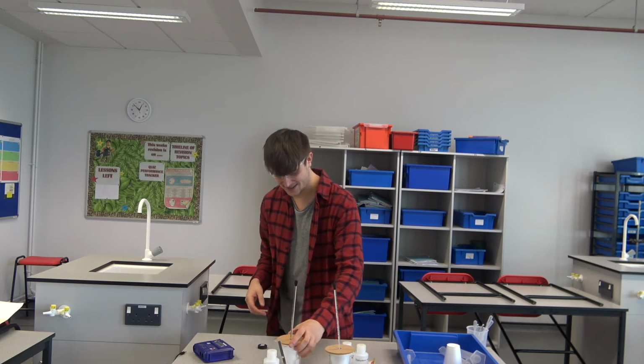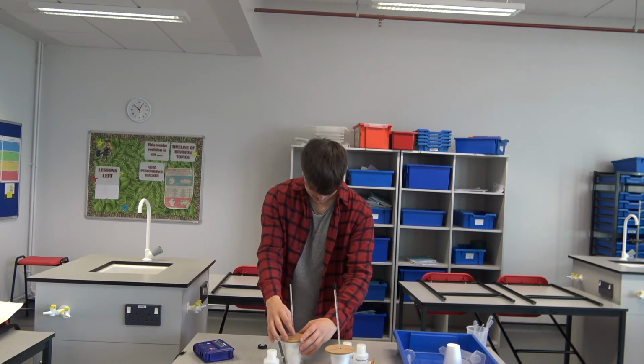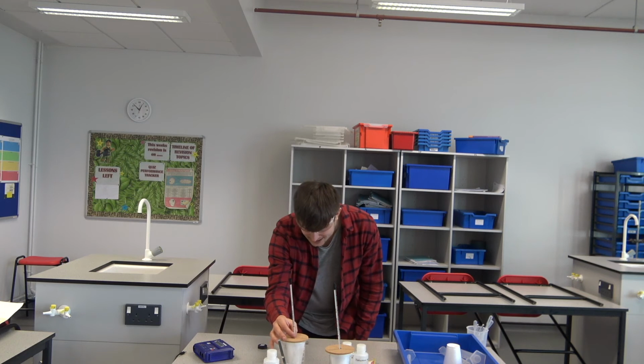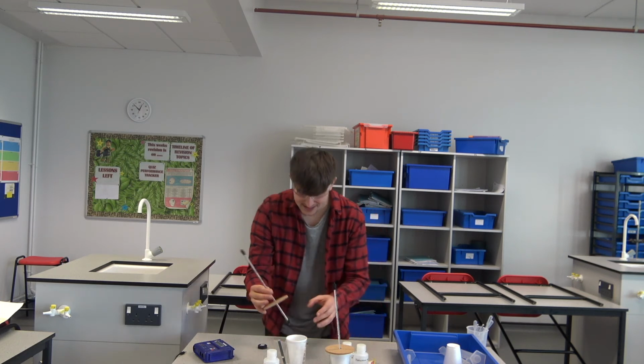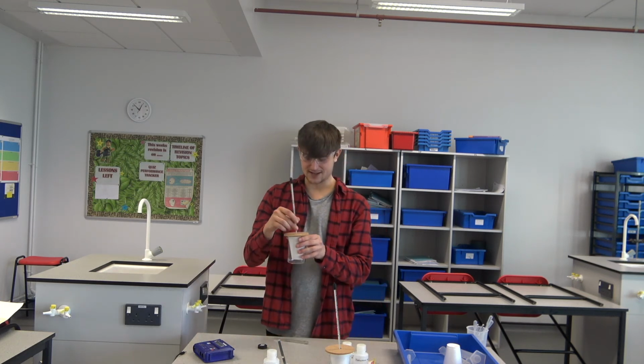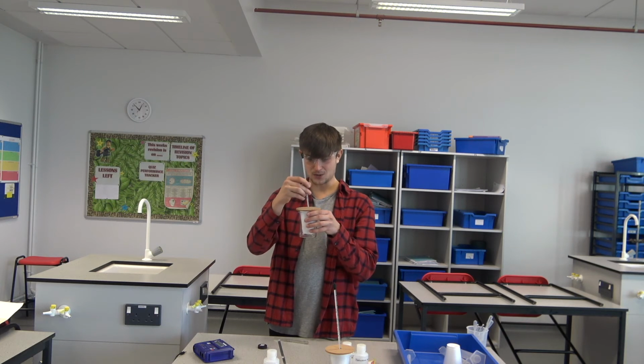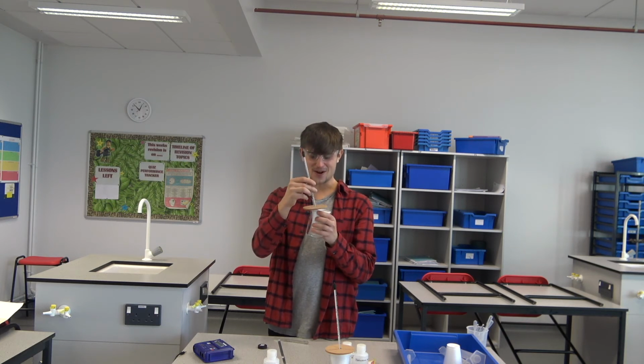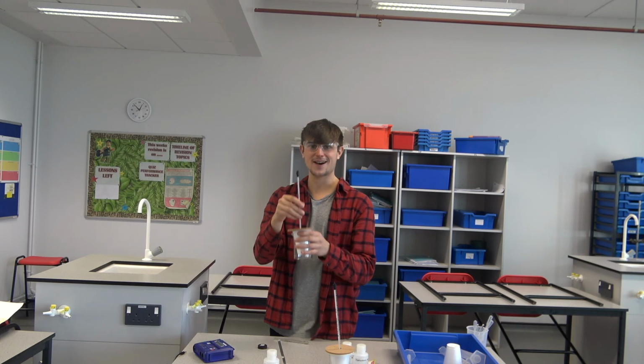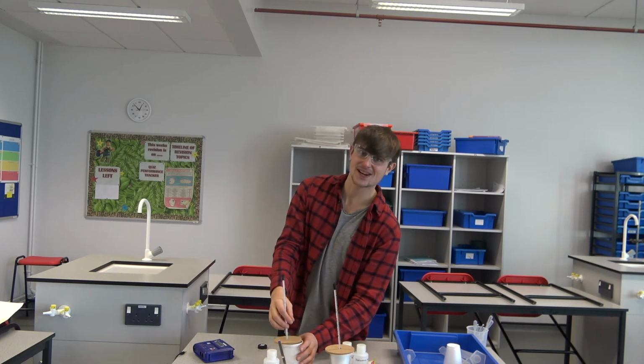And here, the ammonium chloride with water, that is reading now 15 degrees C. Oh, very chilly. If I give it a stir, I reckon I can get it even colder. Oh, it is going down a little bit more. And you can actually feel on the polystyrene cup that it is very cold.